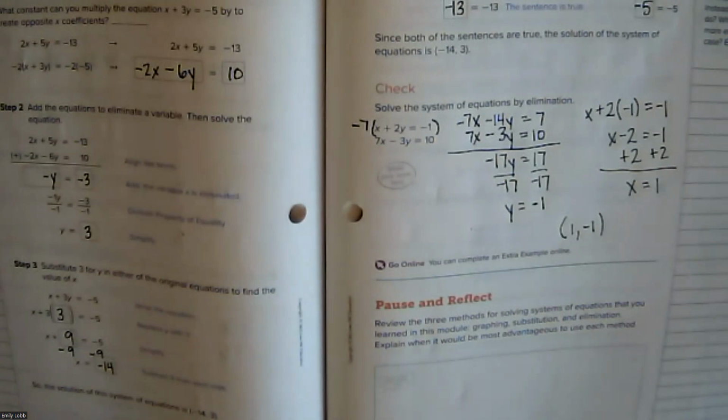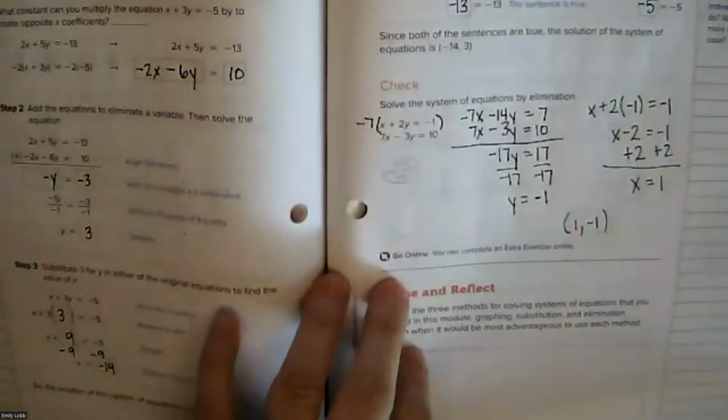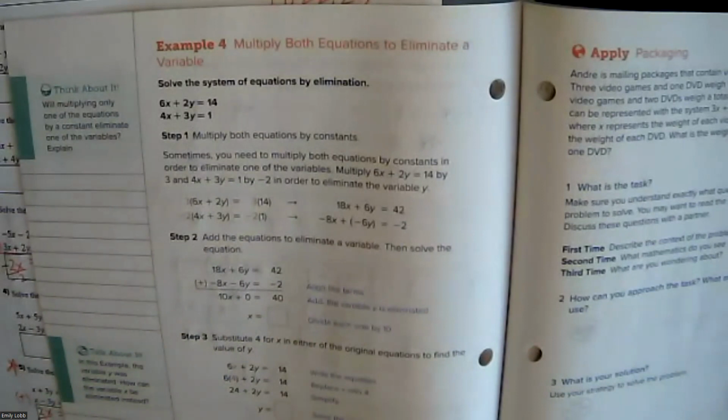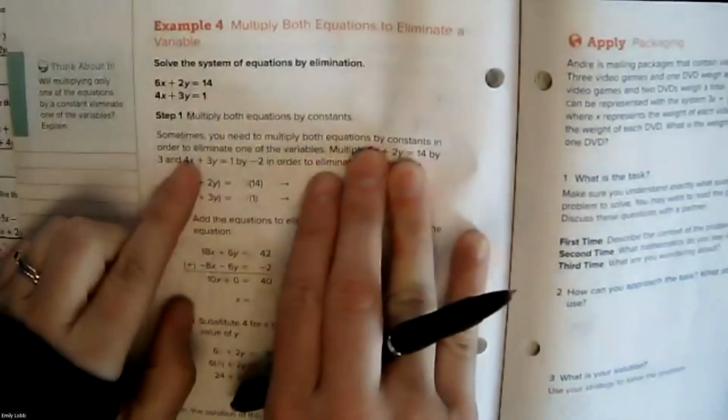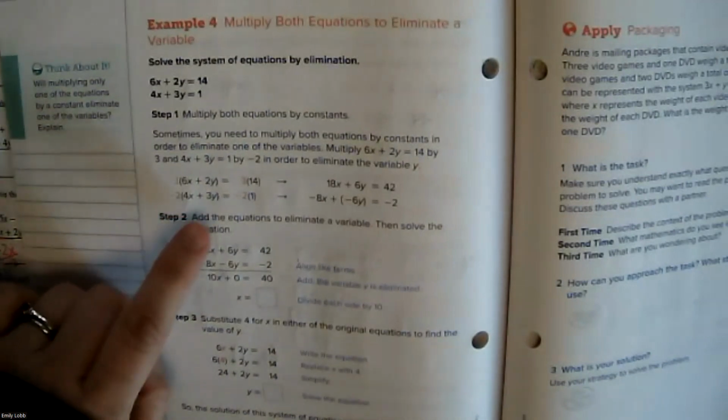So it's always easier when we can just multiply through one of them. But sometimes we have to multiply through both of them. So sometimes you need to multiply both equations. This is page 358. By constants in order to eliminate one of the variables. So we're trying to find common coefficients.